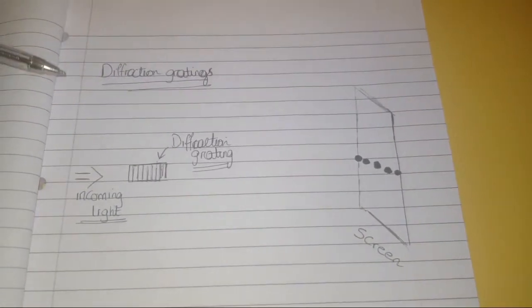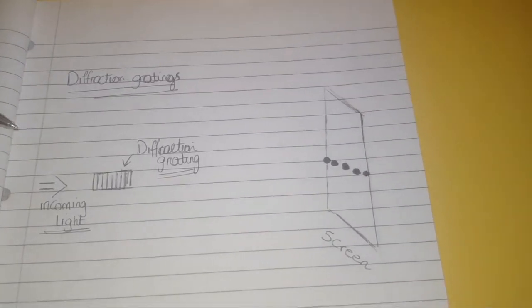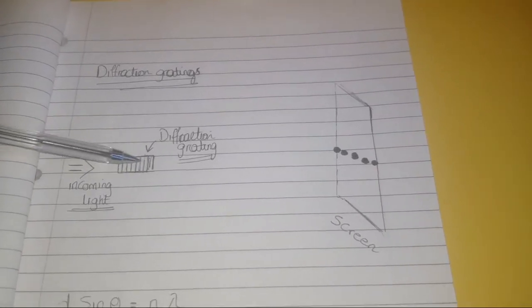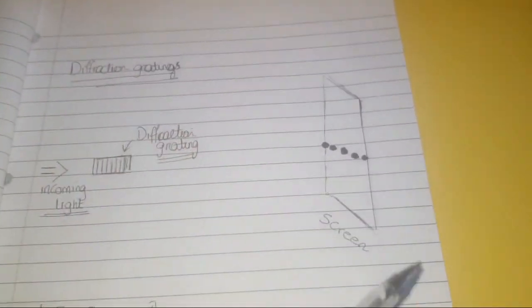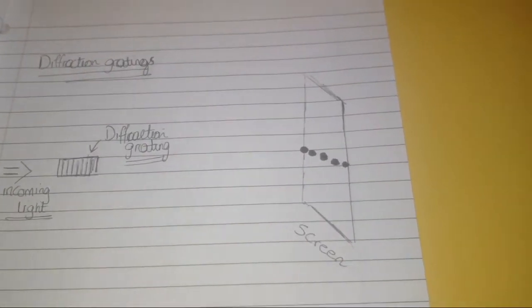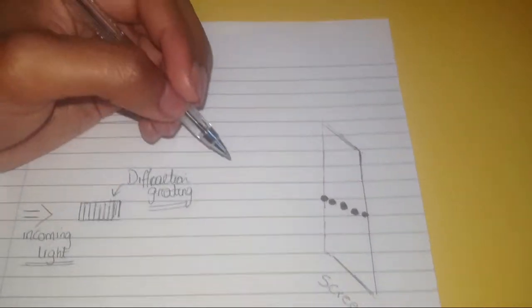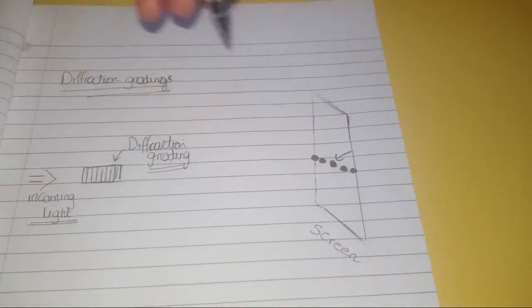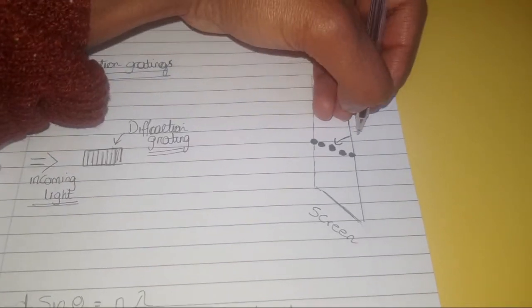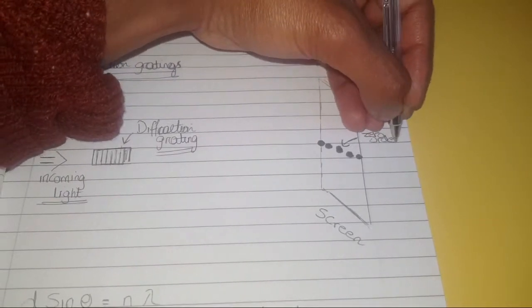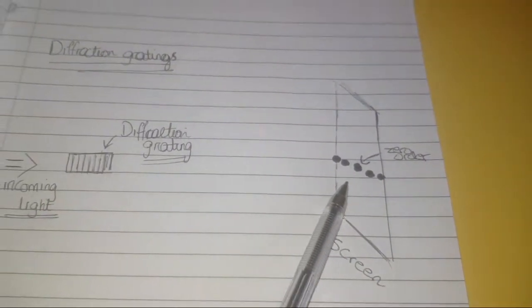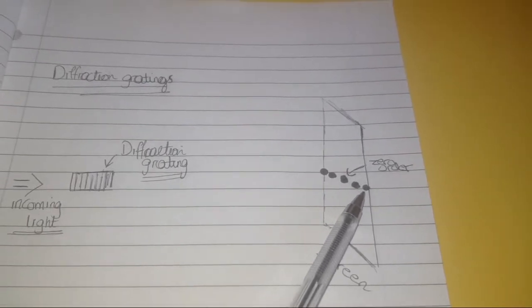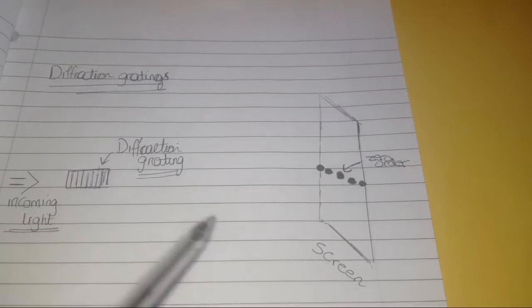So the key thing with diffraction gratings is we've done the practical before, where we shone light through a diffraction grating with so many lines in it, and then after the light hits the screen, you get some patterns like so, right? If you don't have notes on this, you can just draw it. What we said was that the middle fringe on the screen is always the zero order, so that's your main one. And it's symmetrical. So you have your zero order, then the first order on either side, and then your second order on either side of the first, and so forth.